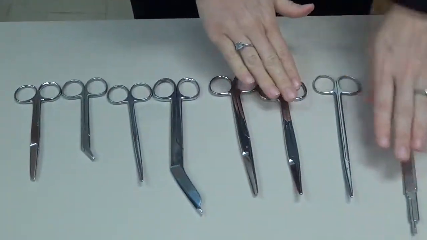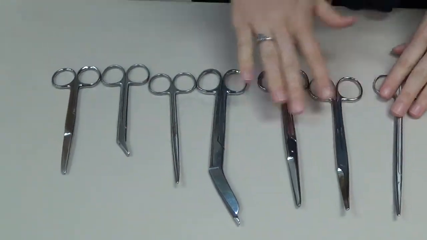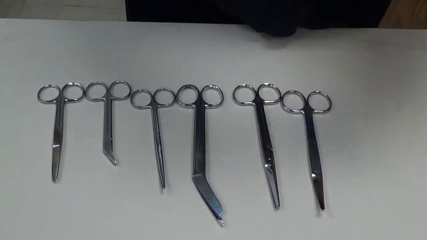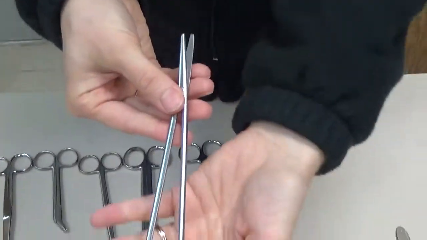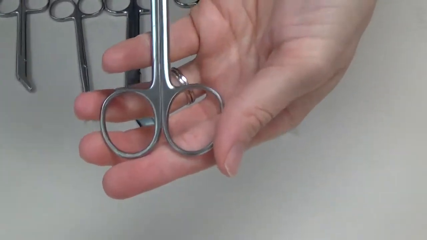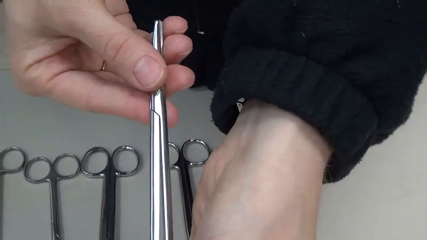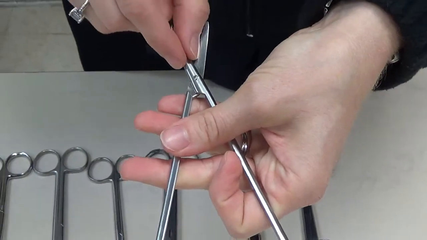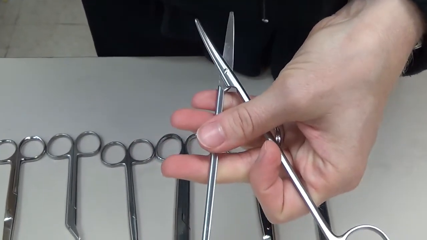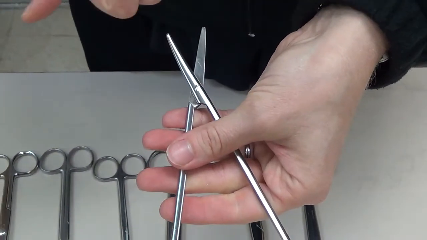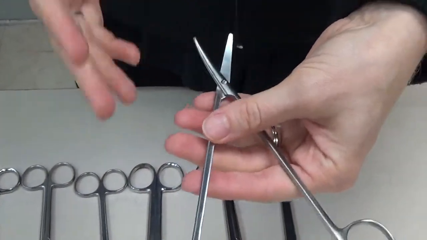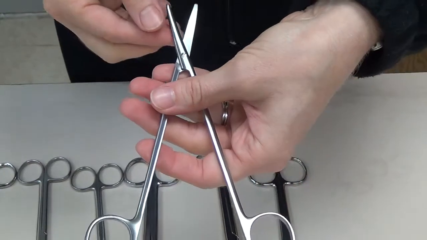Okay, some of our other instruments that also are in the same category are going to be your scissors, because they will have a sharp edge on them as well. Our first scissor that we're going to show you here is called a Metzenbaum, or a Metz for short. So in general, when we talk about scissors, scissors that have thin blades are used for dissecting fine, thin tissue, like peritoneum, bowel, anything that doesn't really need a lot of cutting power in order to dissect through it.